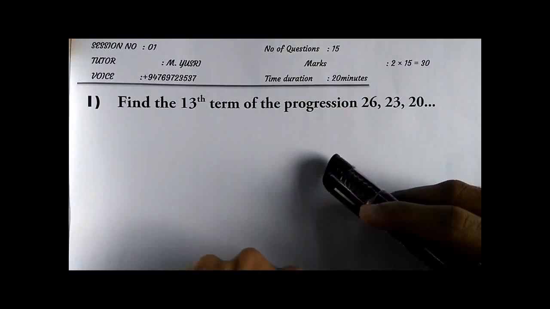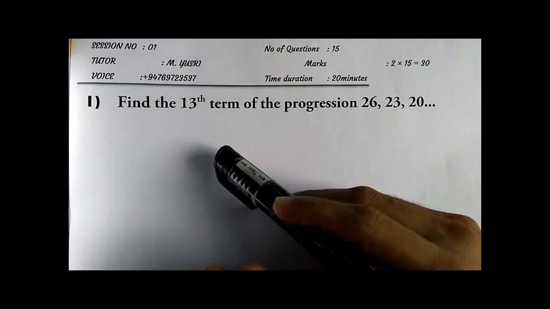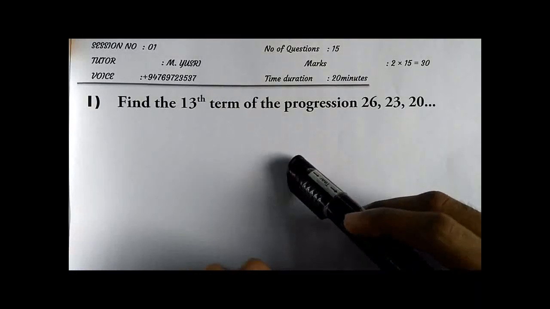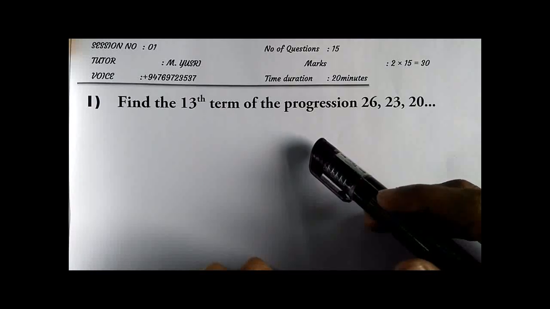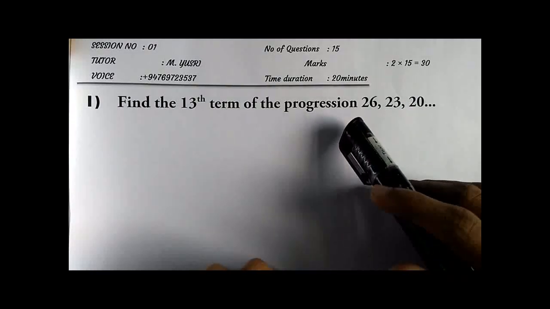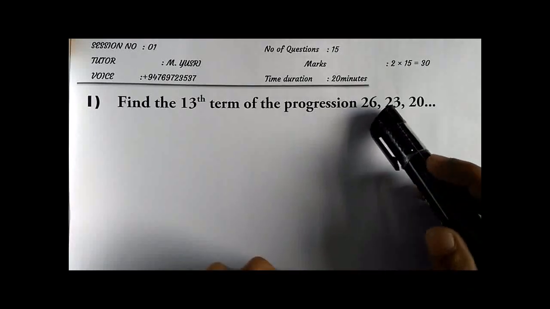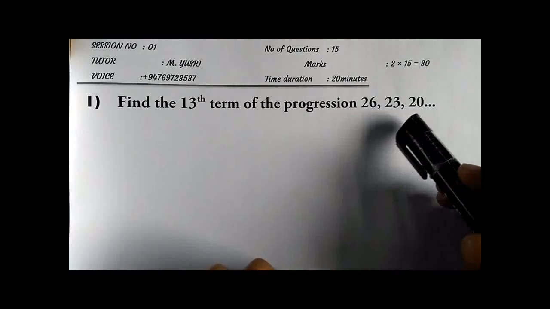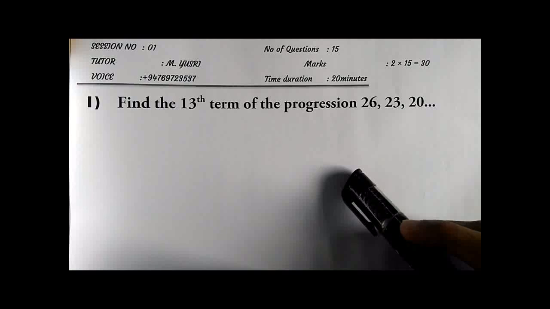So now we are moving to the very first question. Find the 13th term of the progression of 26, 23 and 20. That means this is related to arithmetic progression. You can see it has a common difference. If it has a common difference, we call that arithmetic progression.